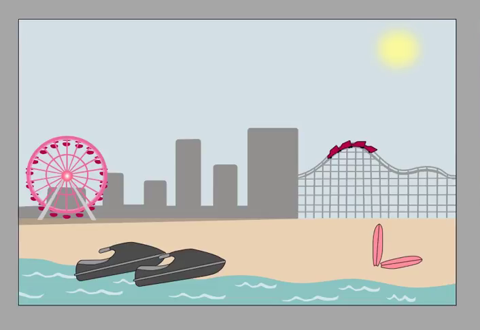Hey Lauren, nice start here. I like all your elements. The wheel looks great, and so does the roller coaster.